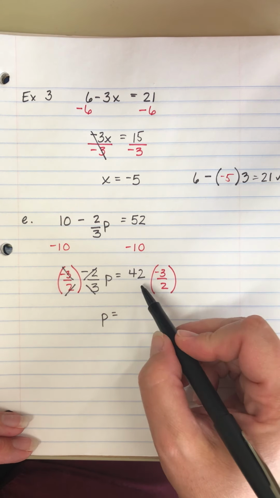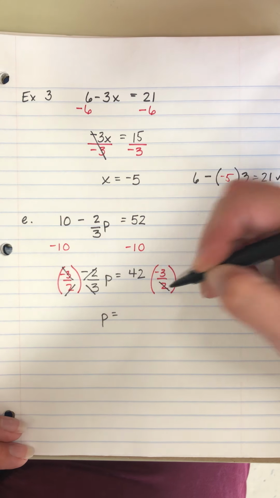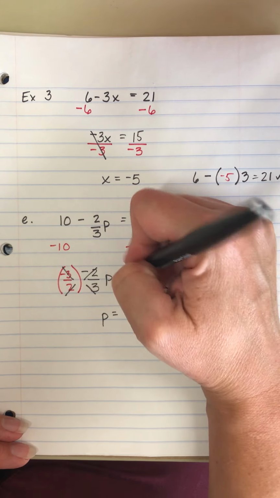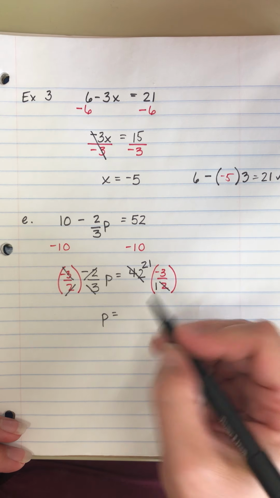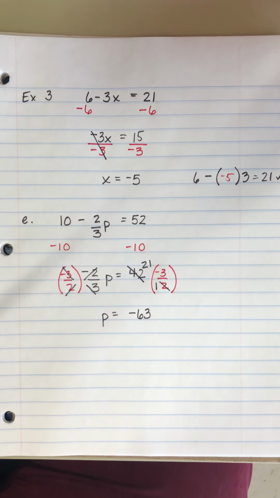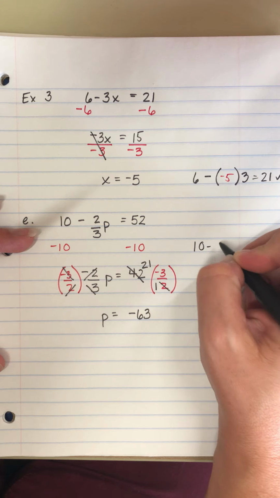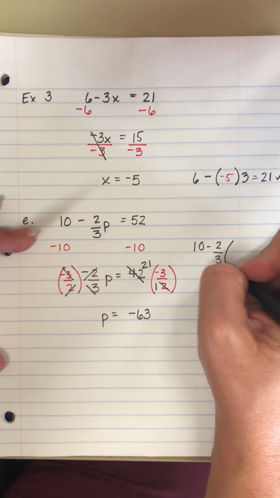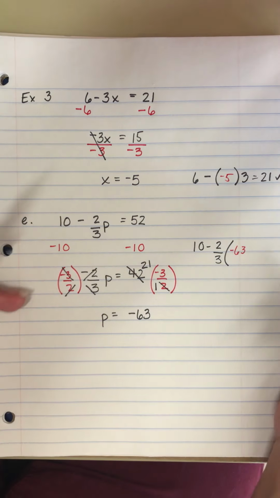All right, now 42 and 2 I can cross cancel. 2 divided by 2 is 1. 42 divided by 2 is 21. And now 21 times -3 is -63. Go back to the original equation. 10 minus 2/3 parentheses -63.